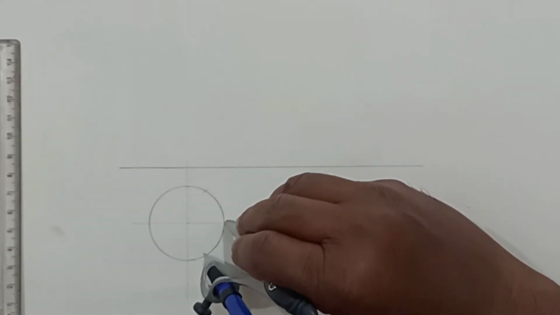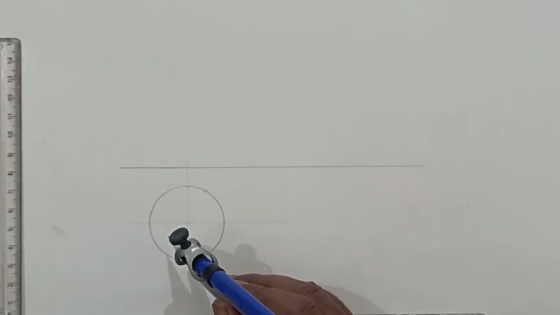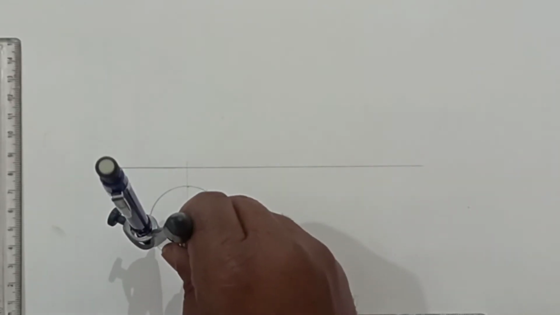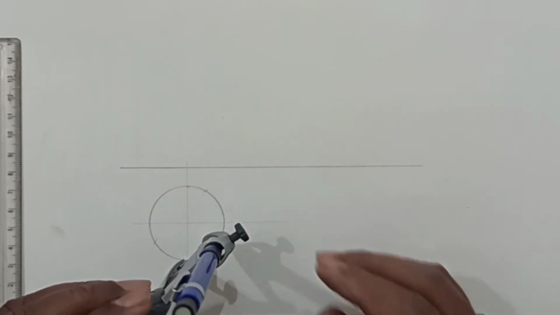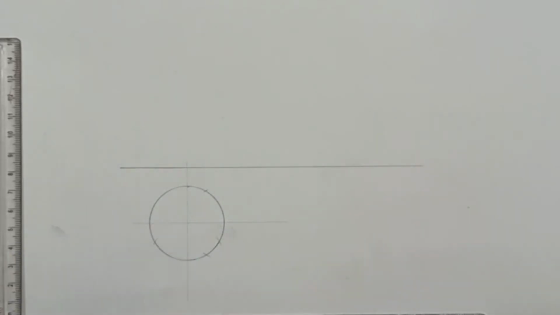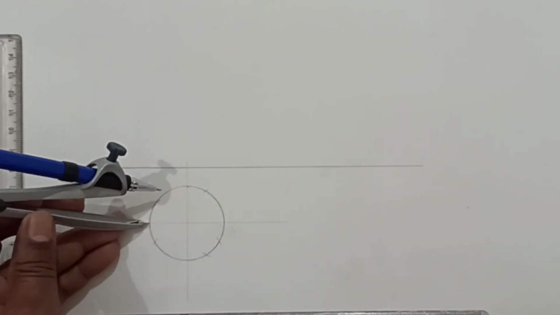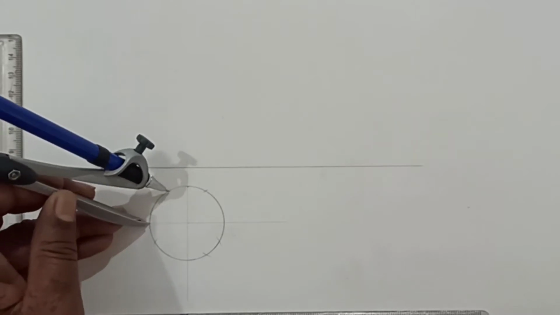So take such a center point and draw arcs which will cut the circle at two positions.